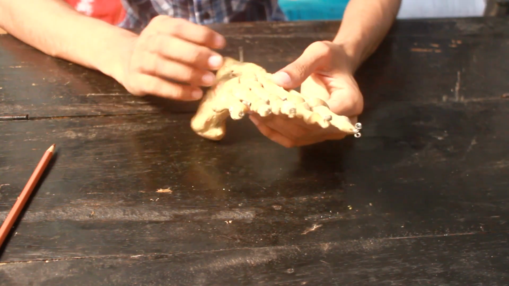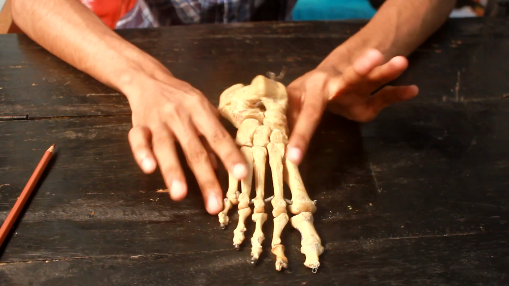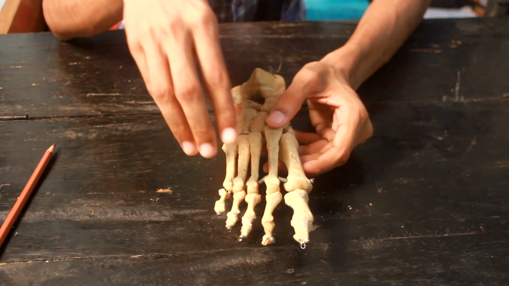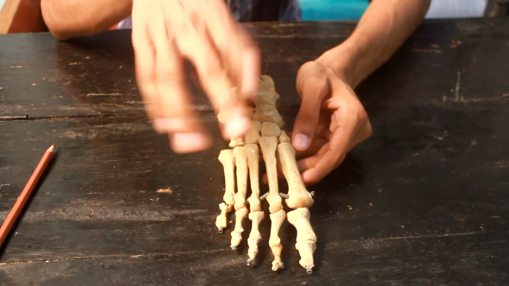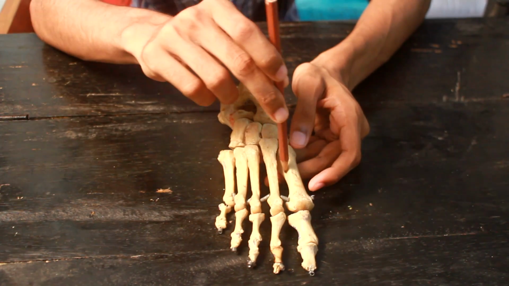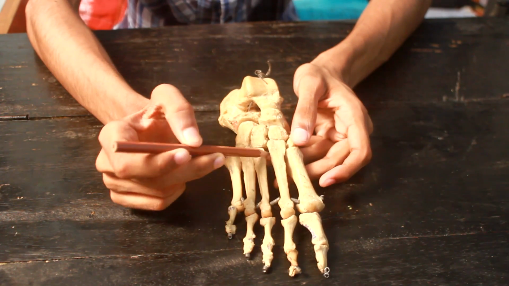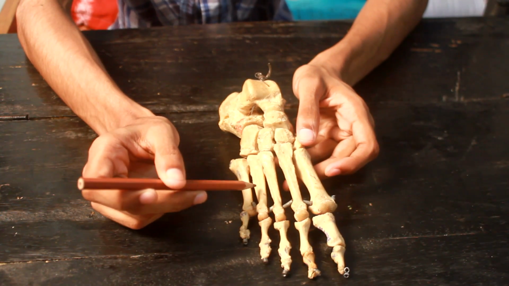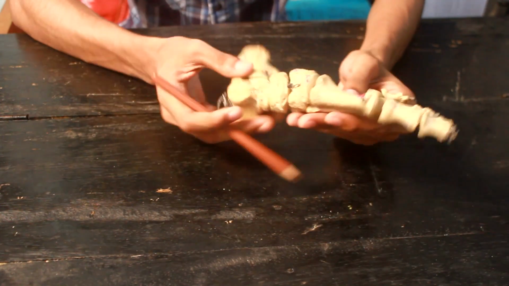Now come to the interossei muscles. Interossei muscles are bipinnate muscles. There are 4 dorsal interossei muscles and 3 plantar interossei muscles. The dorsal interossei muscles are attached to the intervening area between 2 metatarsal bones. The intervening area between the first and second metatarsal bones is covered by the first dorsal interossei, and here is the second dorsal interossei. In between the third and fourth there is the third dorsal interossei, and between the fourth and fifth metatarsal bones there is the fourth dorsal interossei muscle.